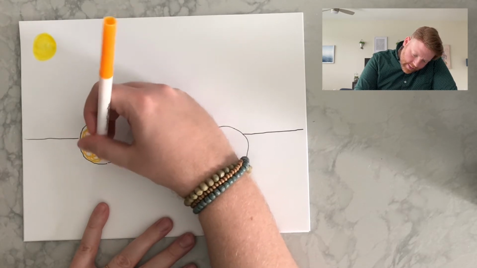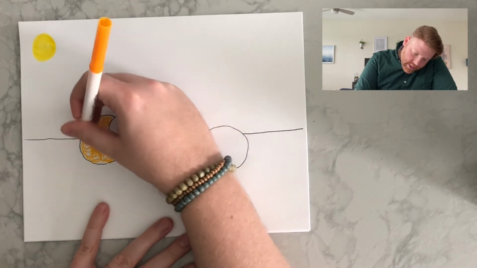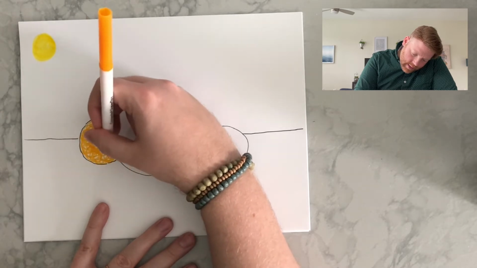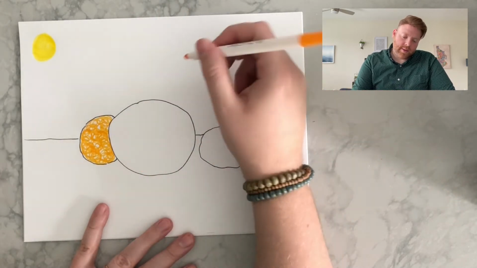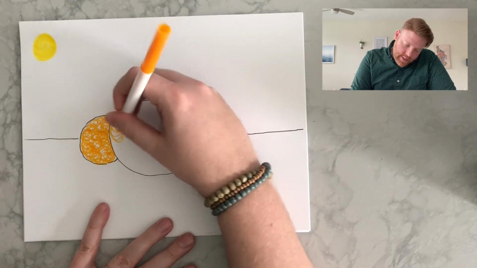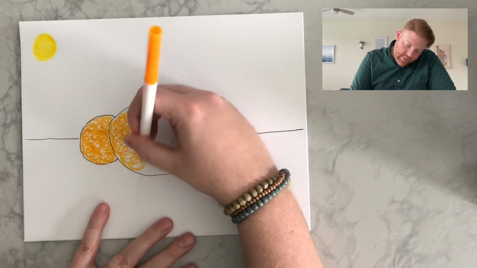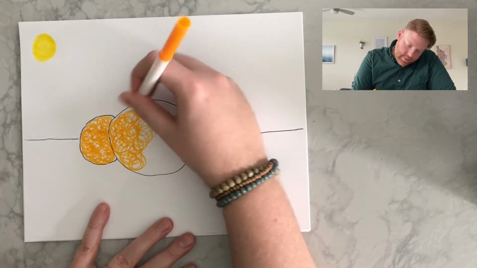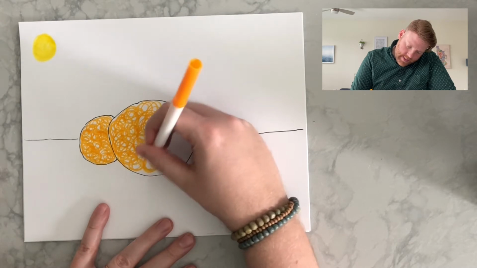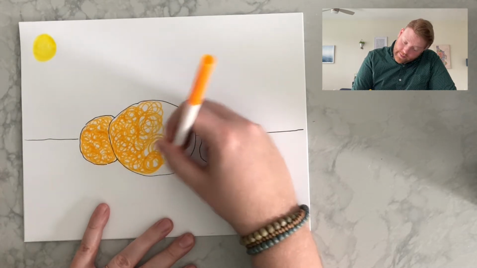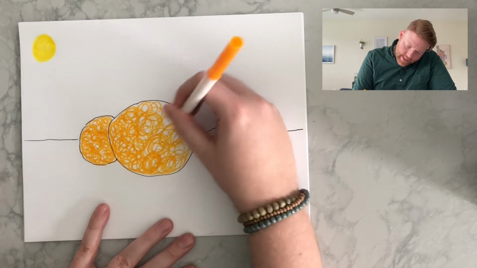And the scribbling is going to color in the pumpkins, but also give the drawing texture and movement. Artists use all types of lines inside their artwork to give the illusion of movement or texture. So I'm just going to go through and I'm keeping my scribbles kind of small, going around and filling in my pumpkin. It's actually pretty fun and relaxing too, because you're not worried about making it perfect. And I went outside the line a little bit, that's okay too.